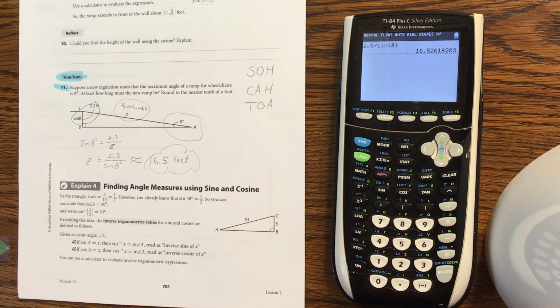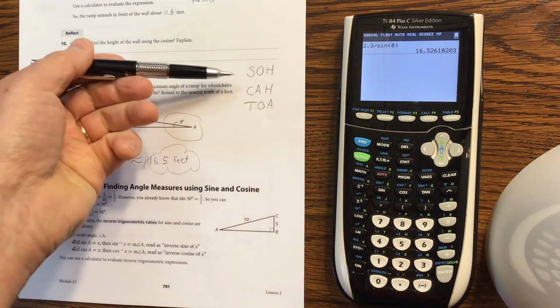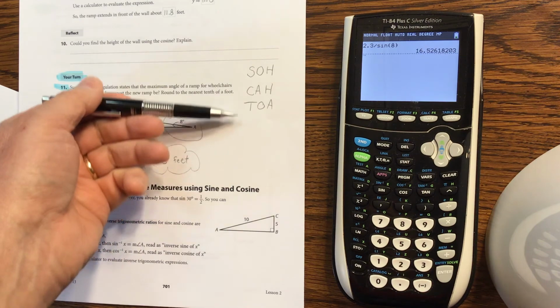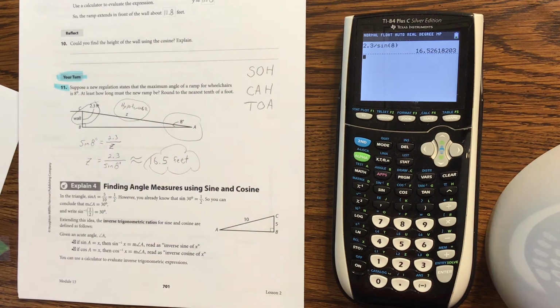And that is the answer to that question. Now, once again, when you do a problem like this, you have to go by what they give you in the right triangle, and ask yourself, am I going to use the sine, the cosine, or the tangent? You've got to go by what they give you.